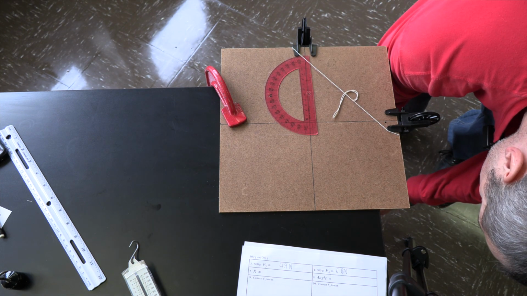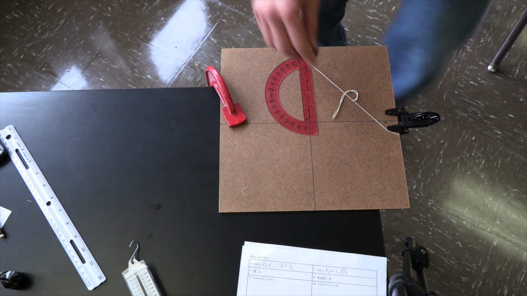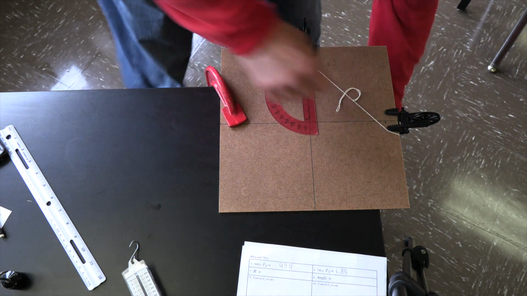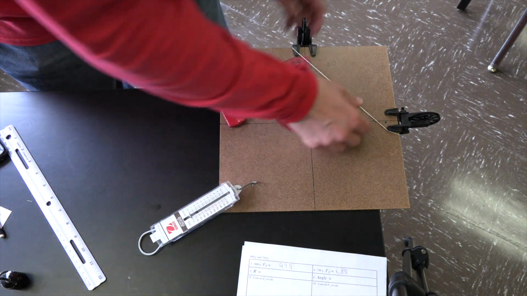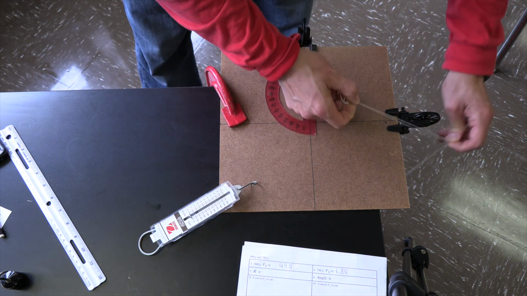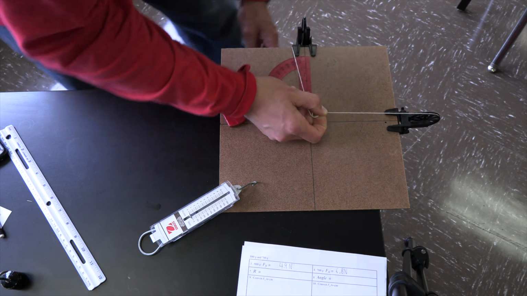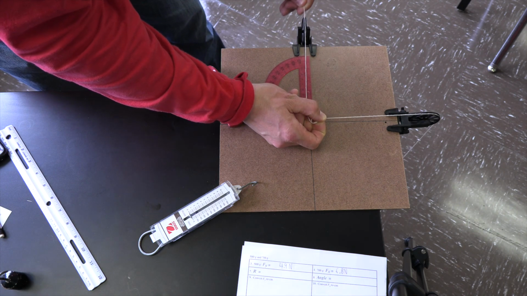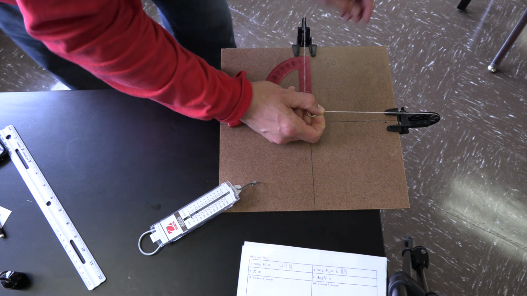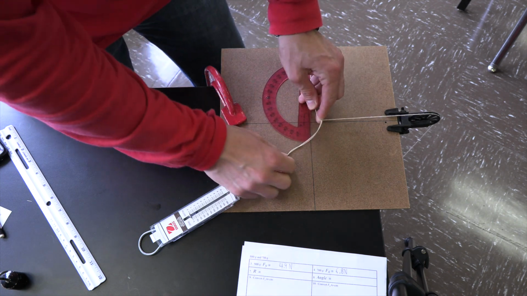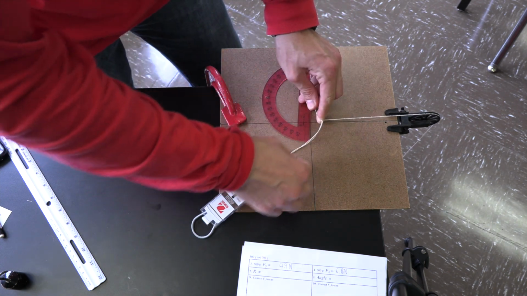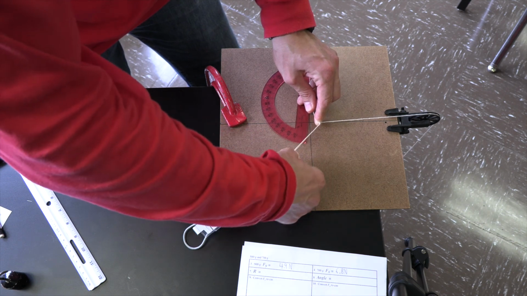Okay. So I have to get this to be on the low friction pulley here, this also on this low friction pulley. And I'm going to measure these two forces again using the spring scale.